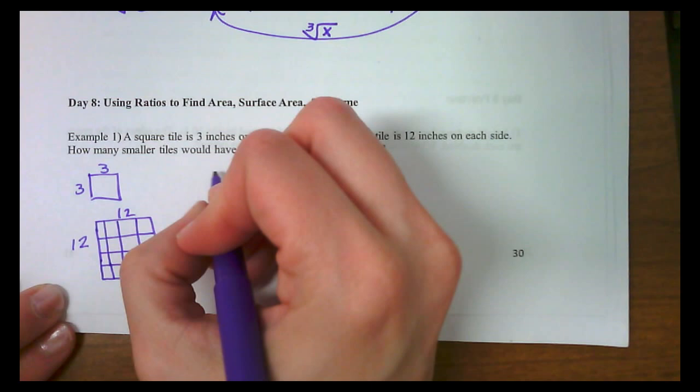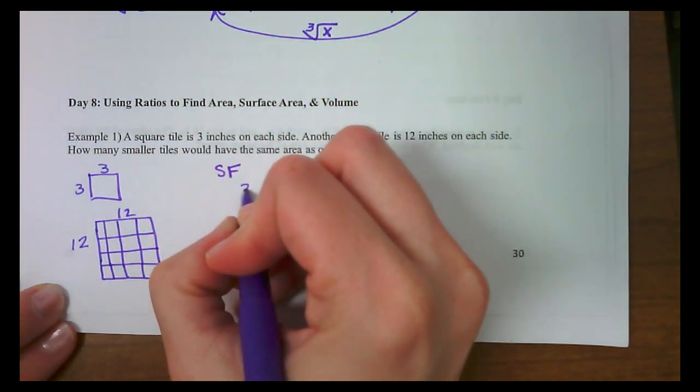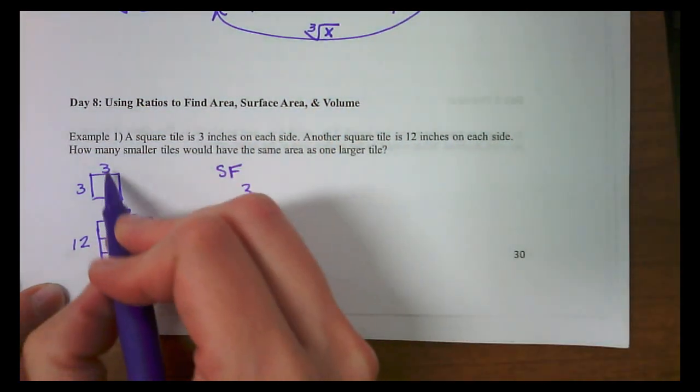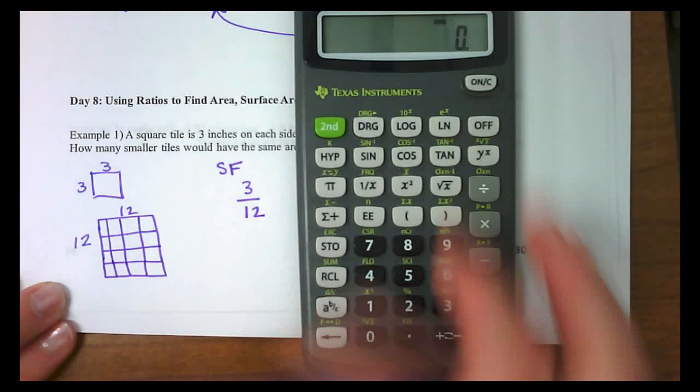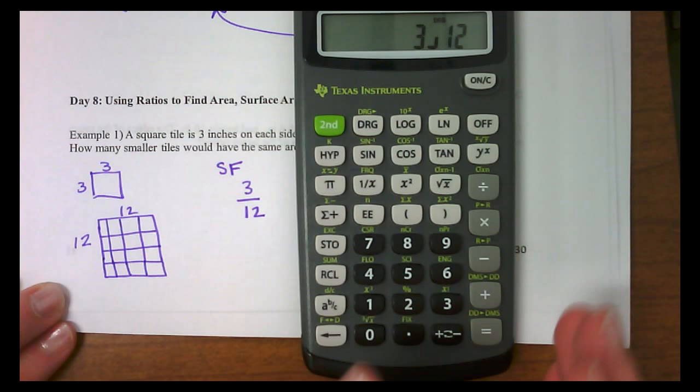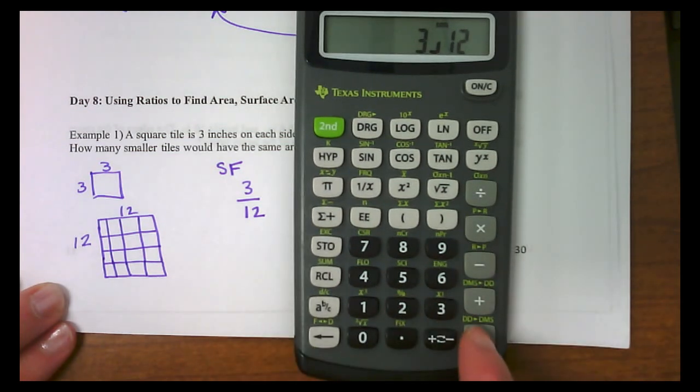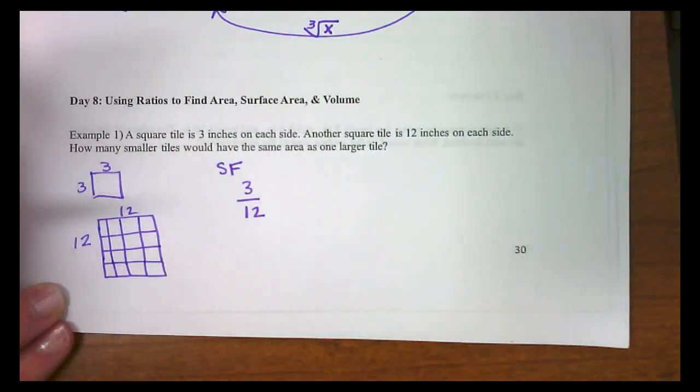If I did my ratios, I have scale factor is 3 to 12 because I'm comparing the length to sides. We want to simplify that. So remember in your calculators, if you type in the fraction 3 over 12 and you hit the equals button, it'll simplify that for you.